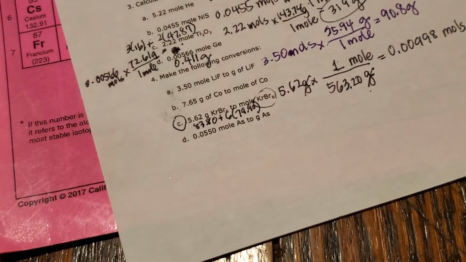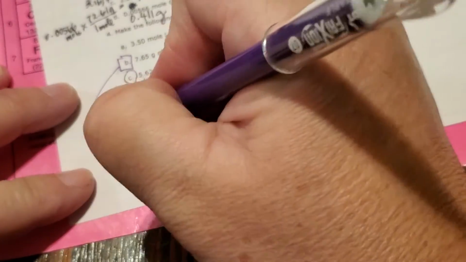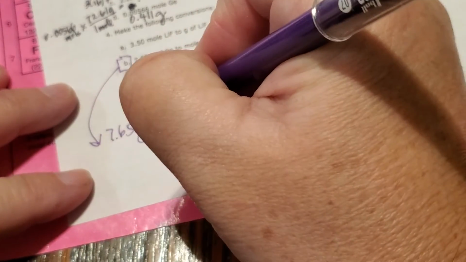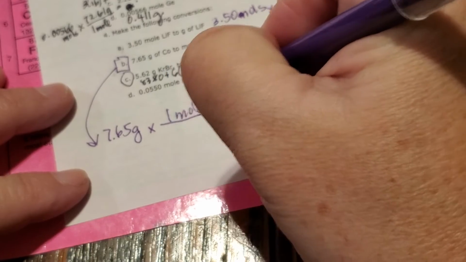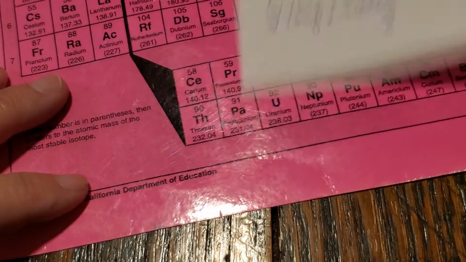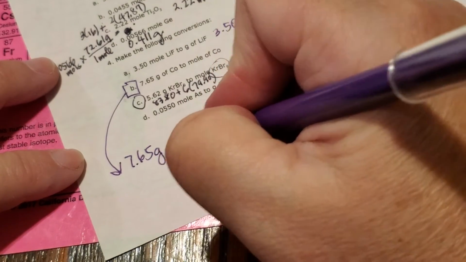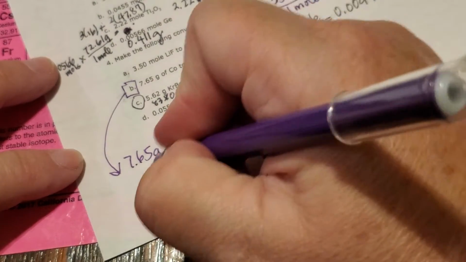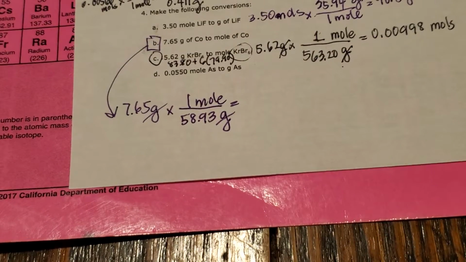Okay, so for B, I'm going to do that down here. 7.65 grams of cobalt. 1 mole on top, grams on the bottom. Cobalt's 58.93. Because I want grams to cancel, I'm going to be dividing.